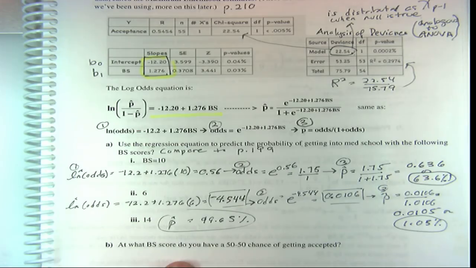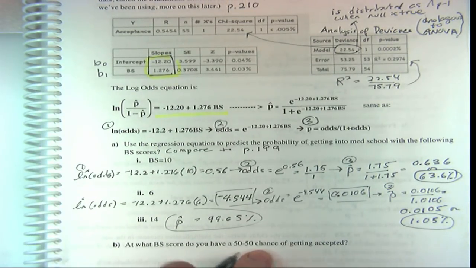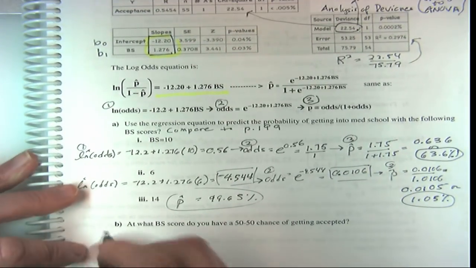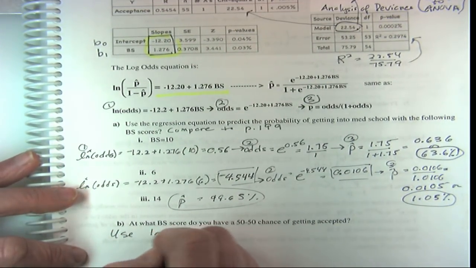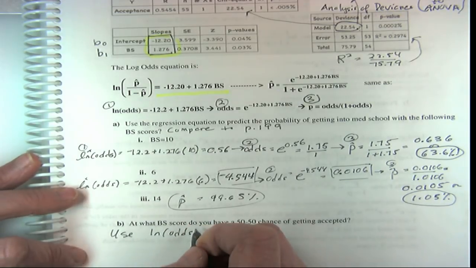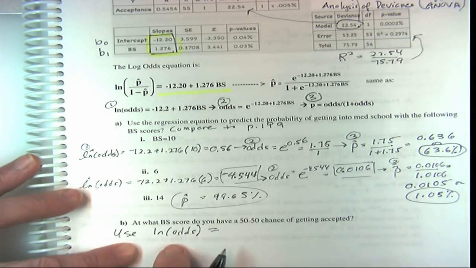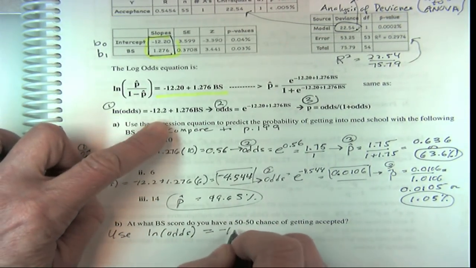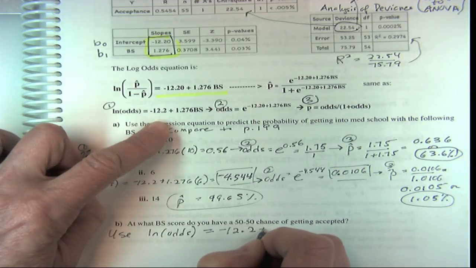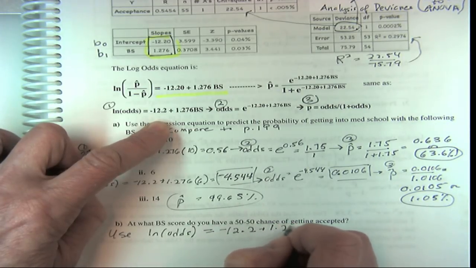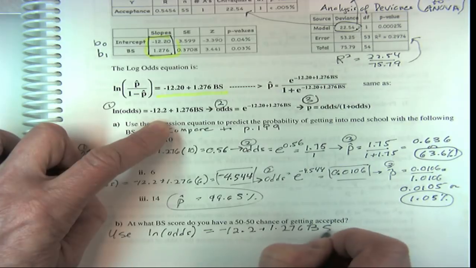Now, at what BS score do you have a 50-50 chance of getting accepted? You would have to start with the log odds. So you use the log odds equation. And what is that equation? The log odds equation, we have to use this: negative 12.2 plus 1.276 times the biological science score.